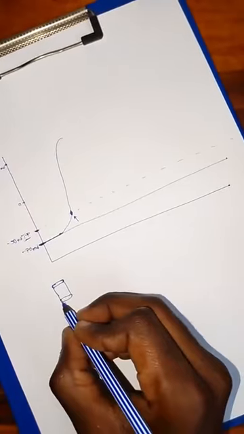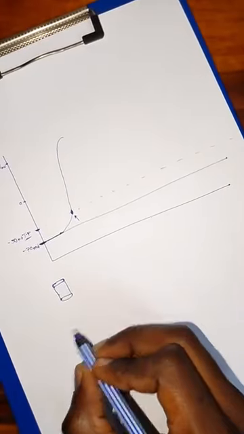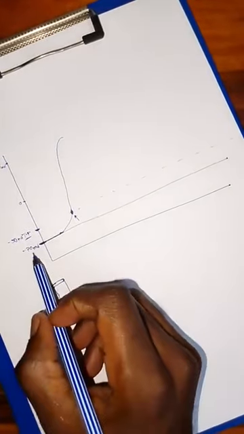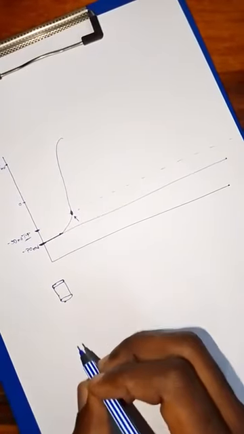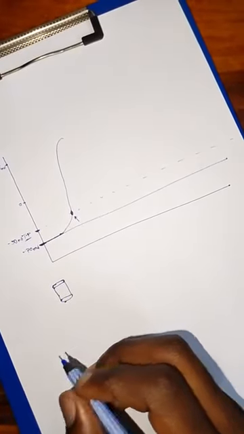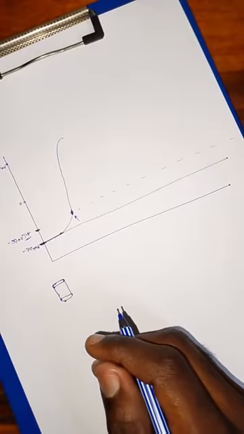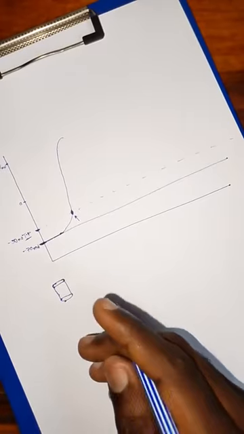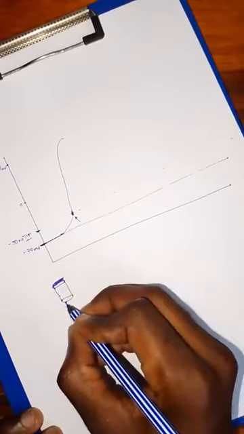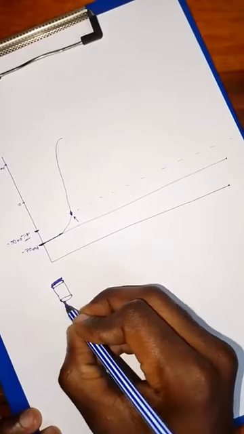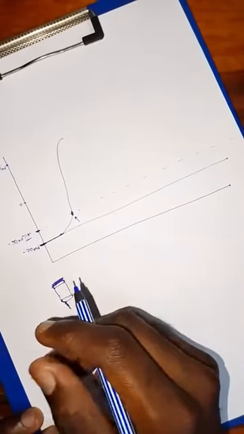At rest, when the cell is at its normal resting membrane potential, the activation gates are closed, and the inactivation gates are open. The activation gates, which are going to be these gates on top, for example, are closed. Then these inactivation gates are going to be open.